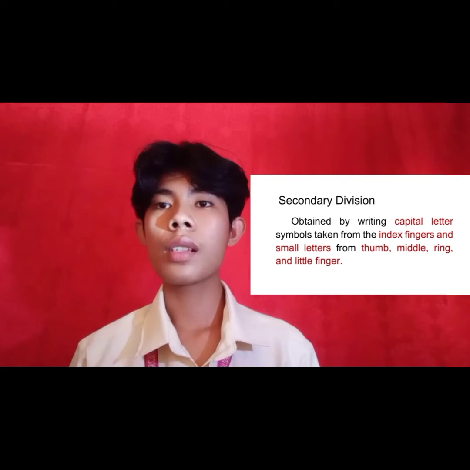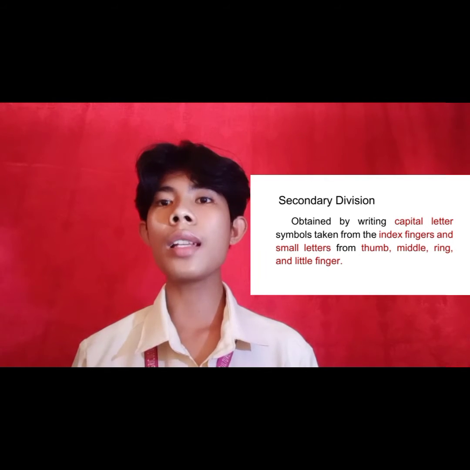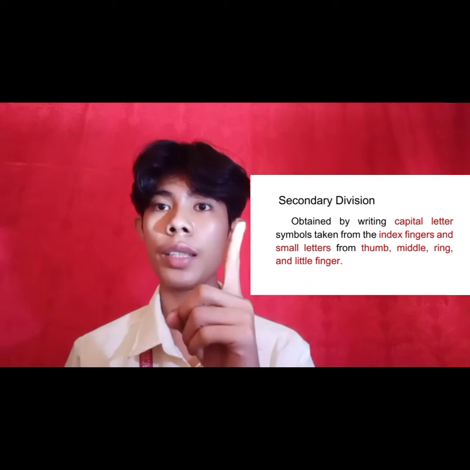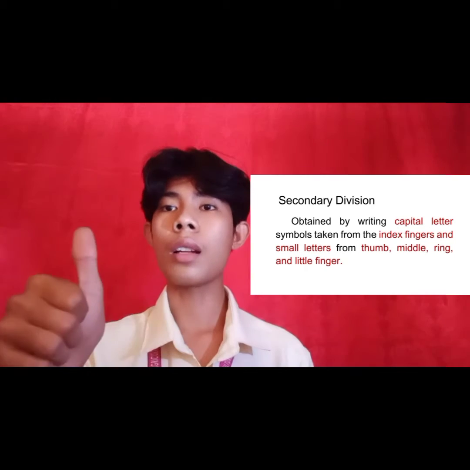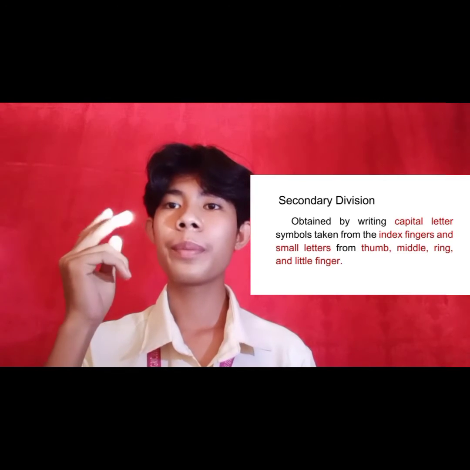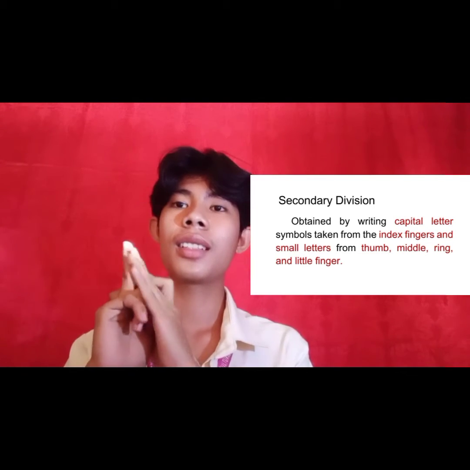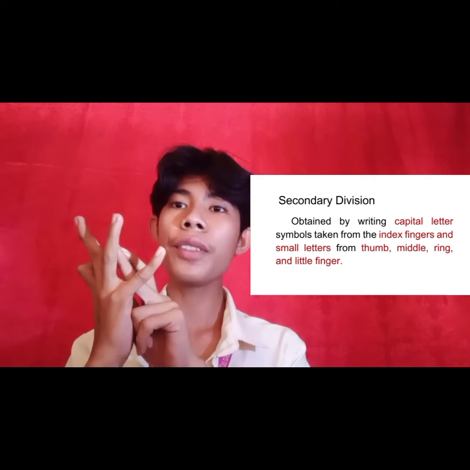Secondary division. Sa secondary division, ito yung maglalagay ka ng capital letter for the index finger, small letters naman para sa thumb, middle finger, your ring finger, and your little finger. So in this division, your right index finger will be your numerator and your left index finger will be your denominator.